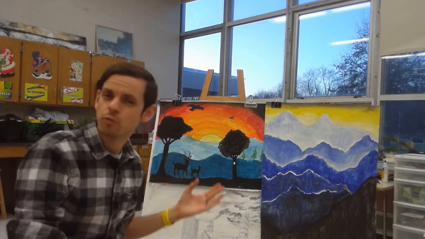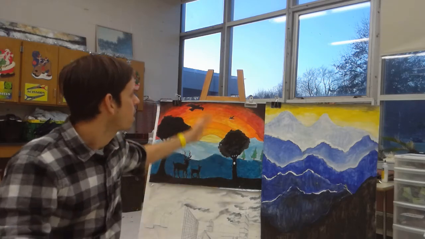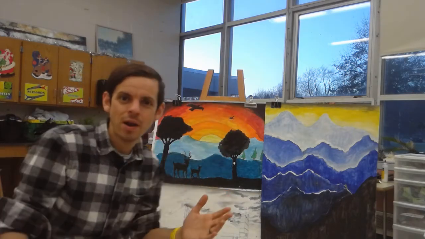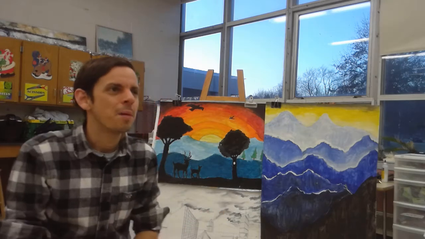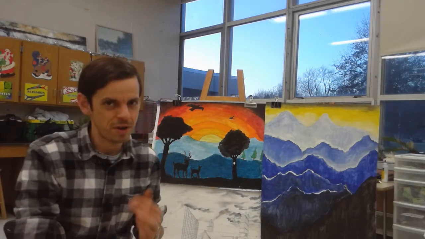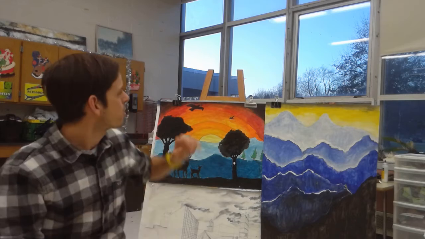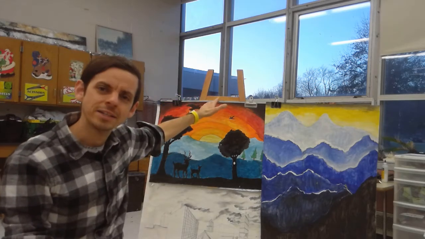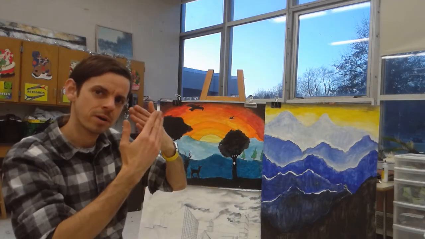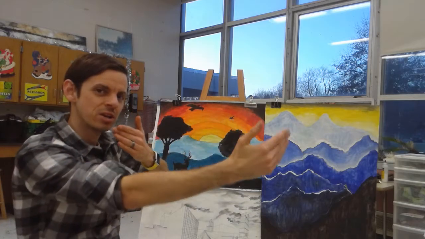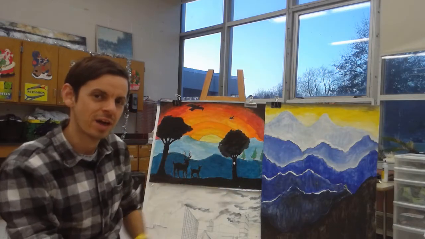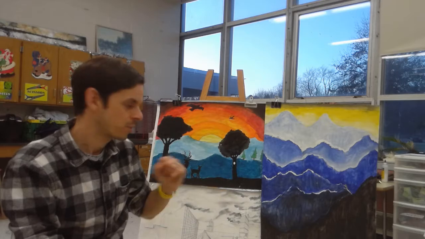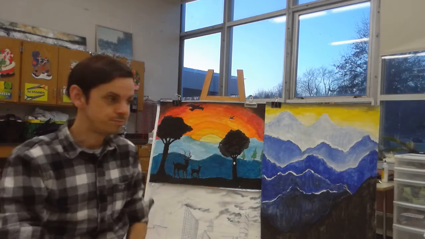And the reason for that is air. If you think about air, it's mostly clear, right? But in air, there's water vapor, like clouds and fog. And the further away something is, the more water vapor is in between your eyes and that object. So that can fade the color over distance.